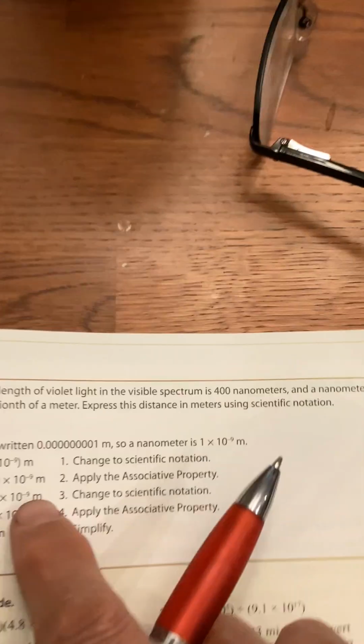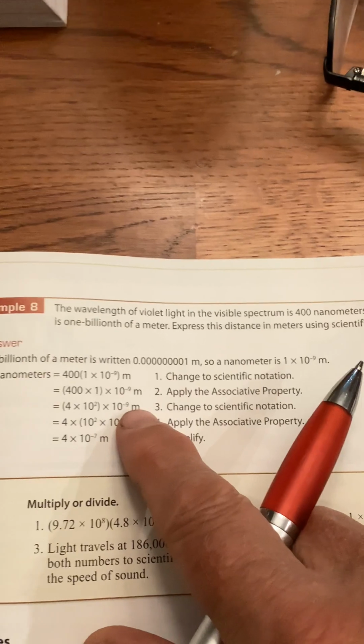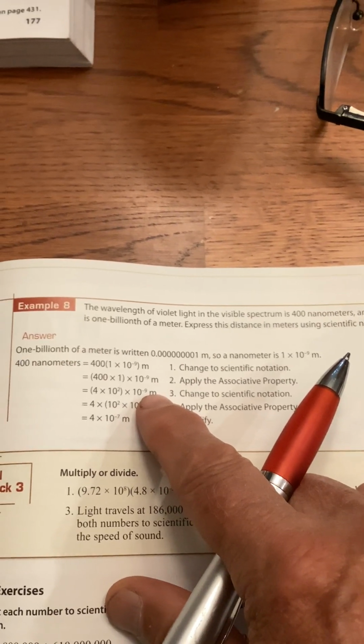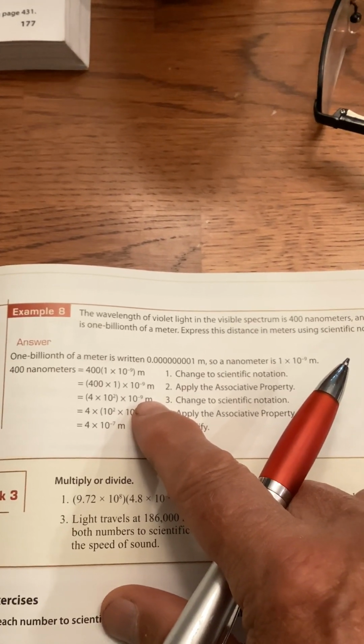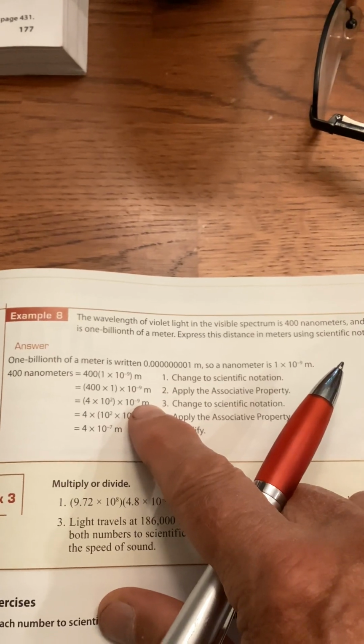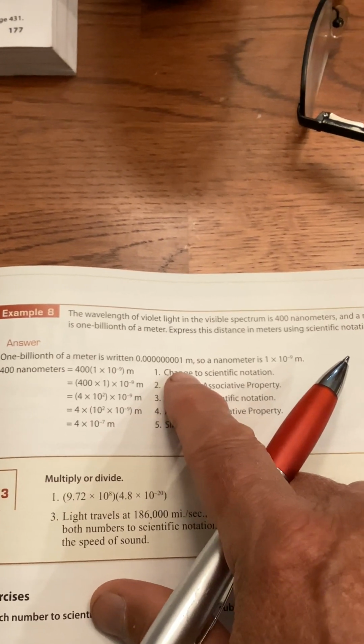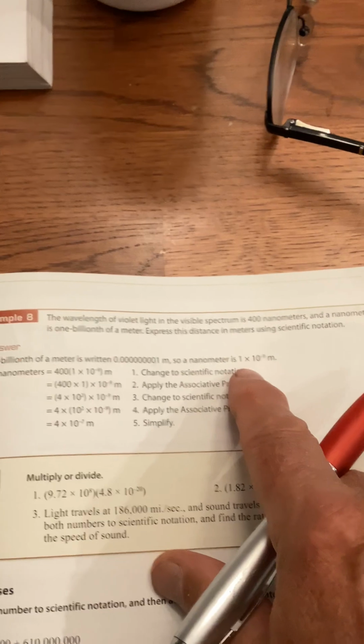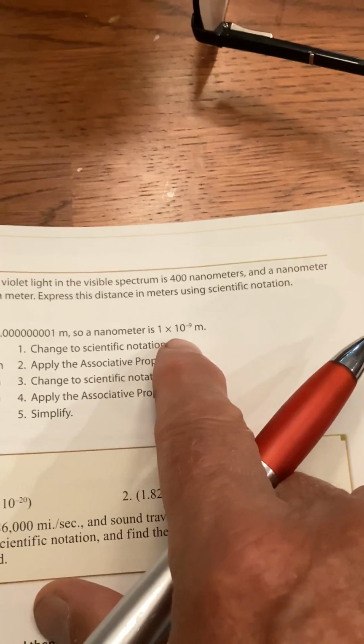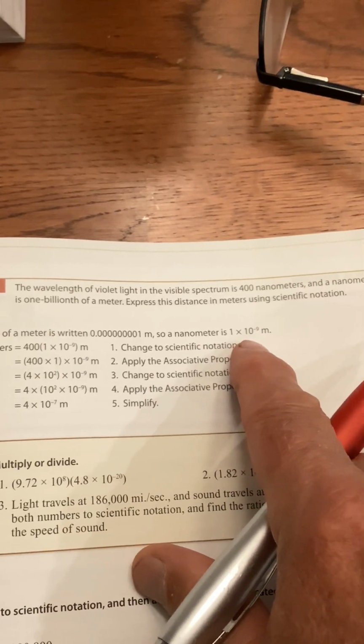So 1 billionth of a meter is written as 1 times 10 to the negative 9, right?